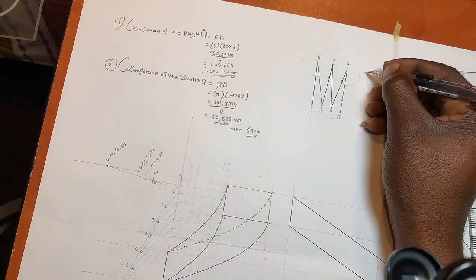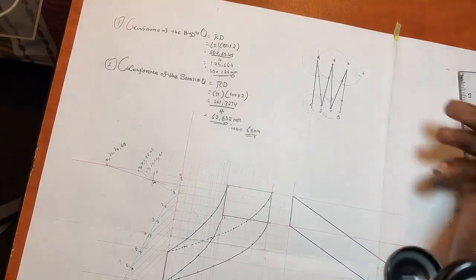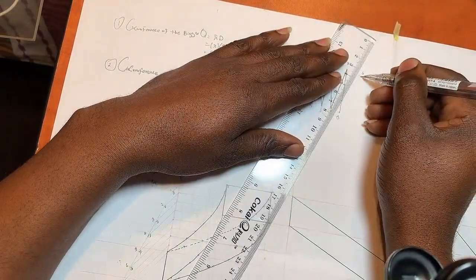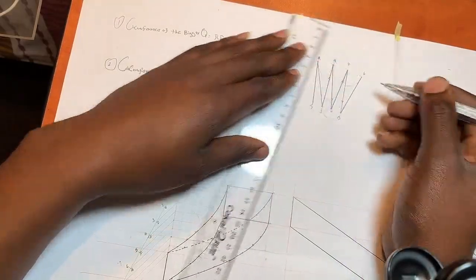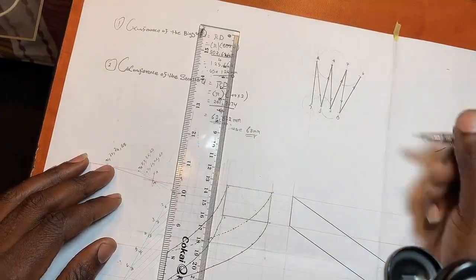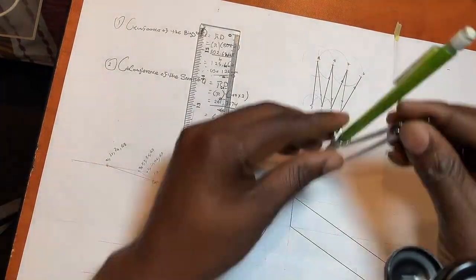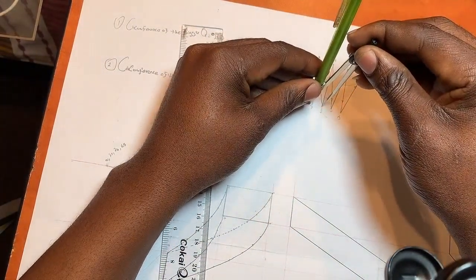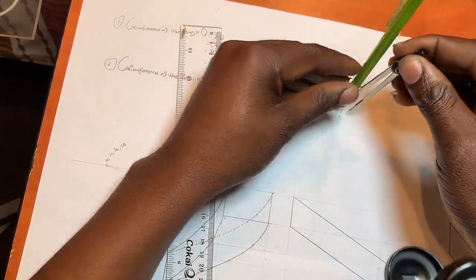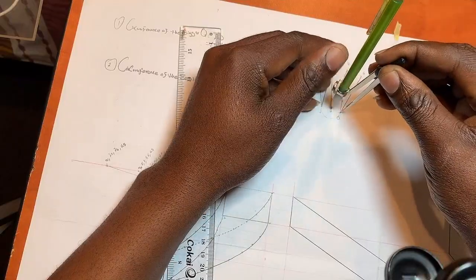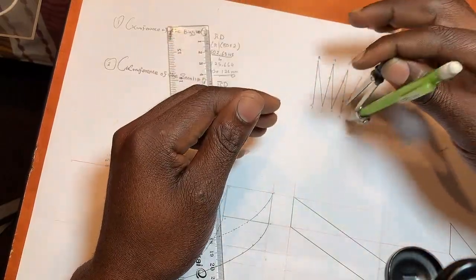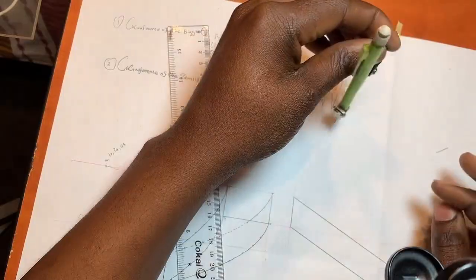That's going to give me 0.6. Can I build it? Let's go in this direction. Then after that, come and place it at G to H. Strike an arc this side.